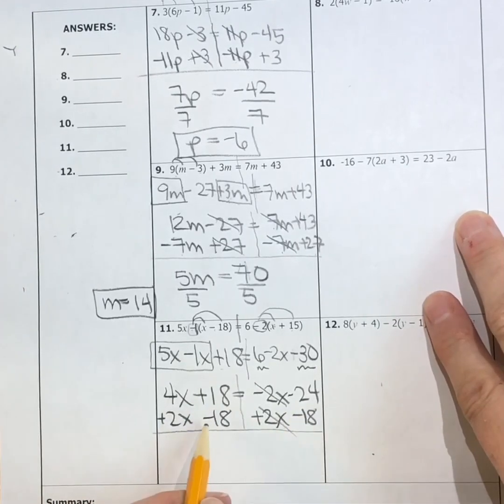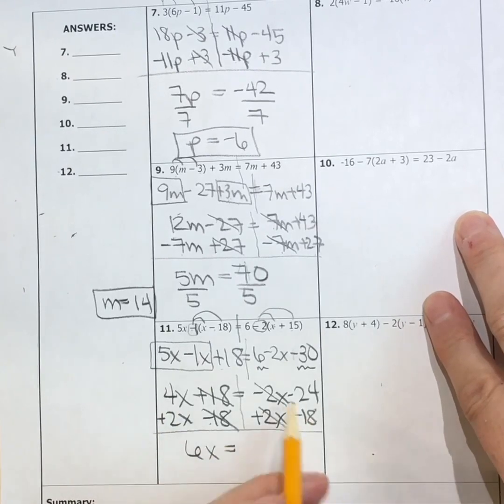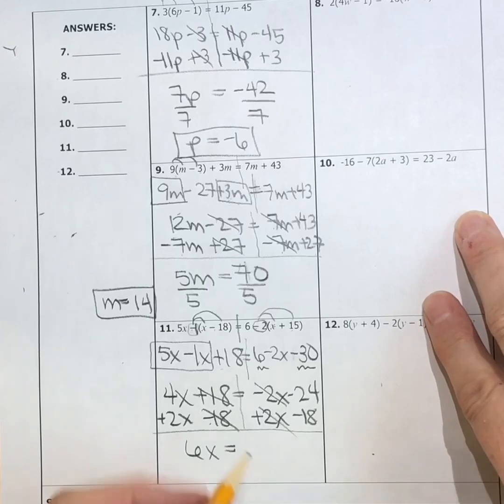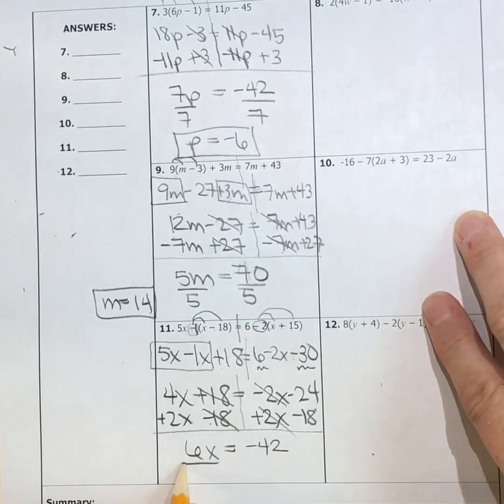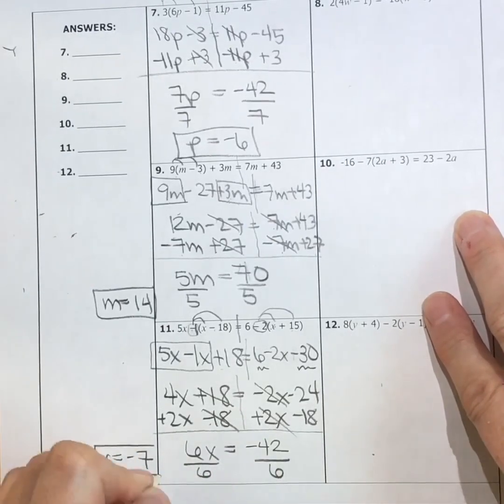Or you can think of it as a negative 18 to eliminate with a positive. Either way, we end up with 6x on the left-hand side, and then negative 24 and negative 18, they're both negative, so I just add them, and you're going to get negative 42, and divide by 6, so that you get x equals negative 7, okay?